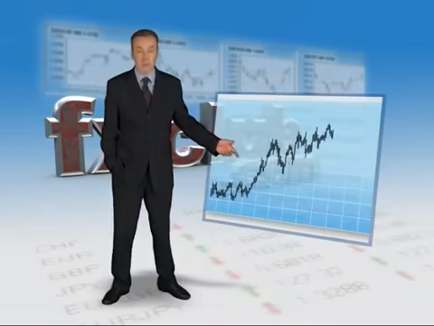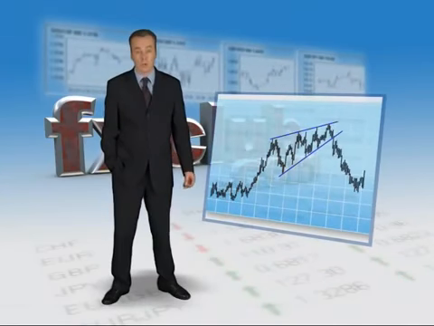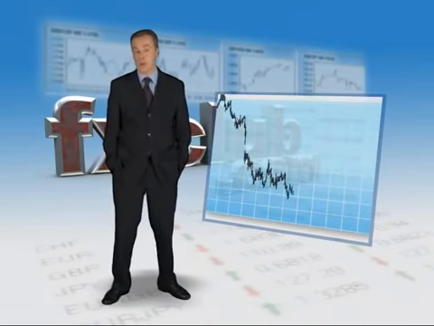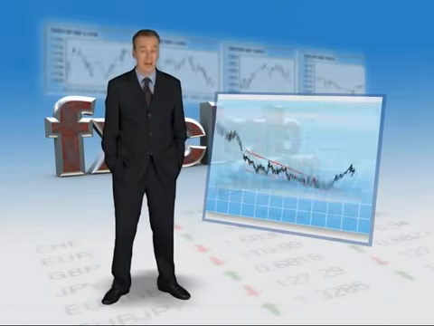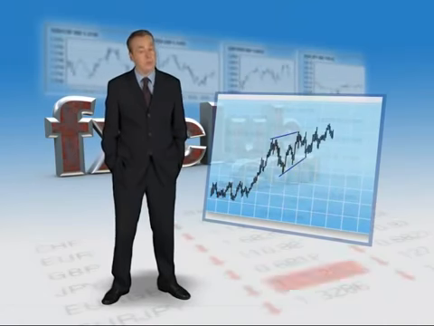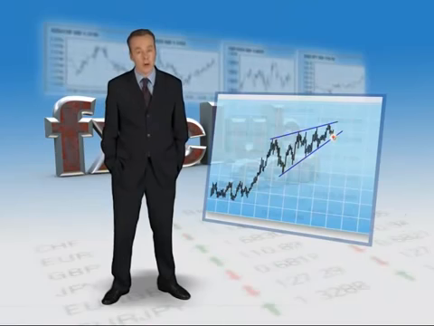The next item from the chart room is the wedge. Wedges are very interesting and can be both reversal and continuation patterns depending on what type of wedge they are and whether they appear on an uptrend or a downtrend.